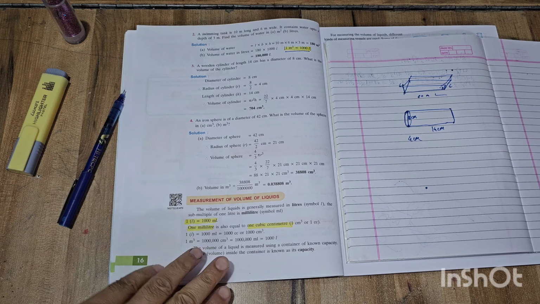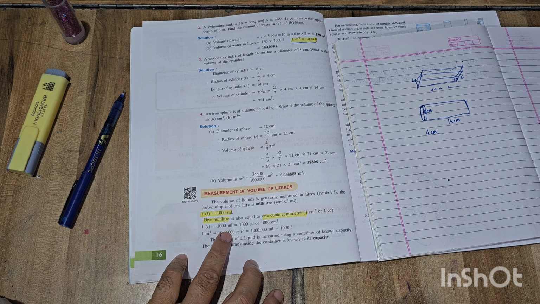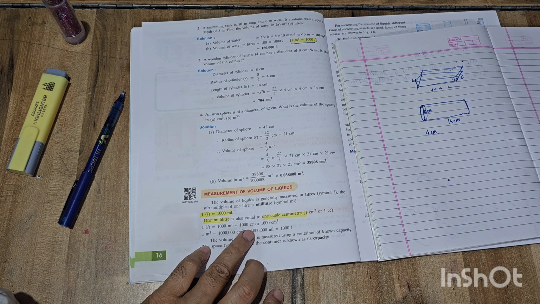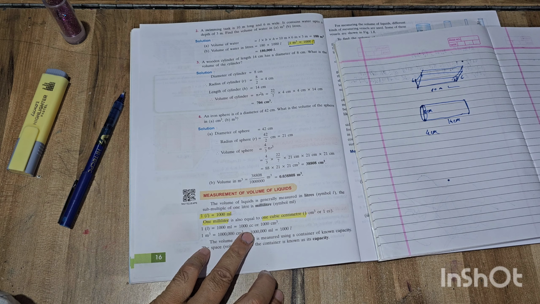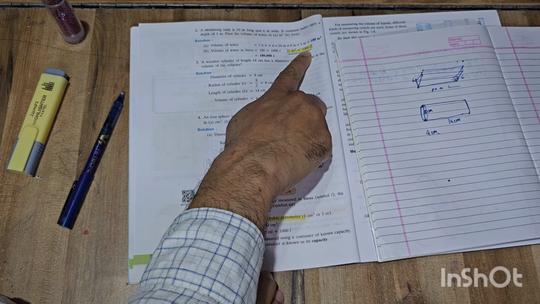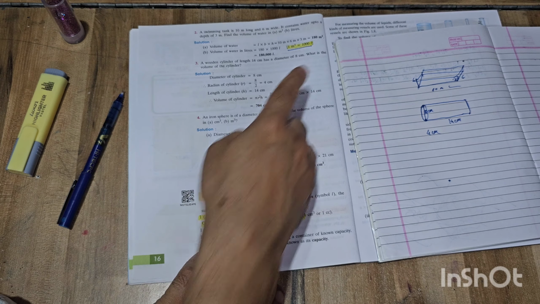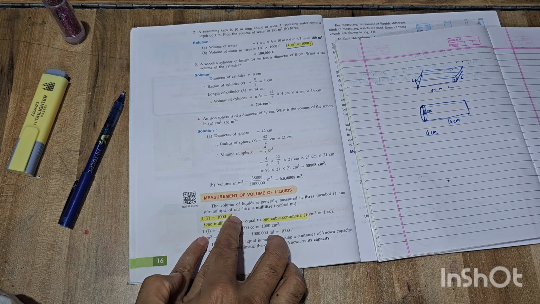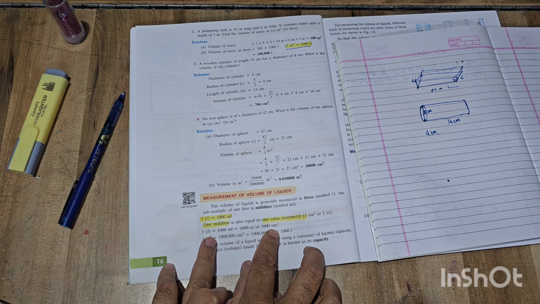Okay. So 1 liter is equal to 1000 ml. 500 ml means how much liter? Half liter. Half liter is equal to 500 cc. Look at these three relations, they are very important. 1 meter cube is 1000 liter, which means 50 buckets of water. 1 liter is equal to 1000 ml. 1 liter is equal to 1000 centimeter cube.